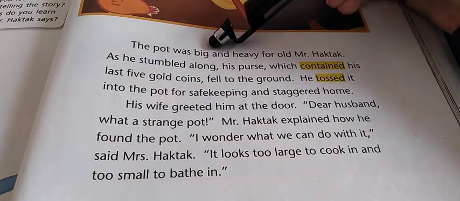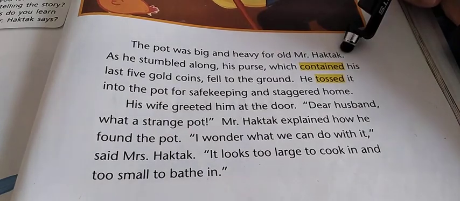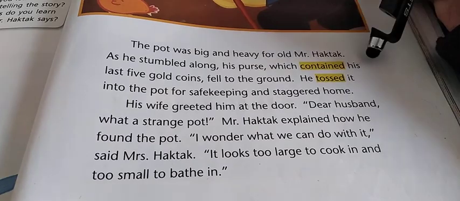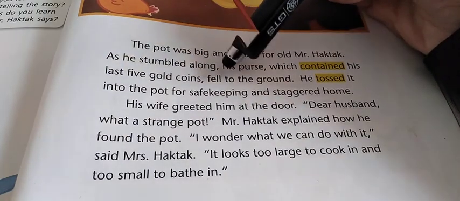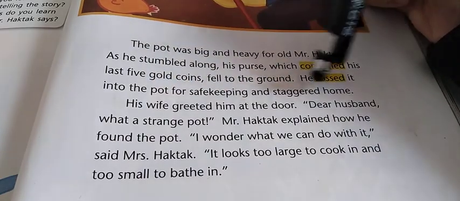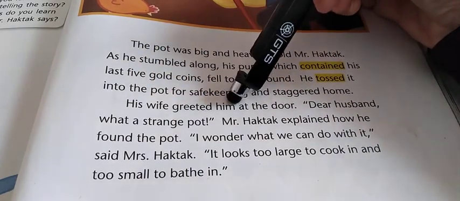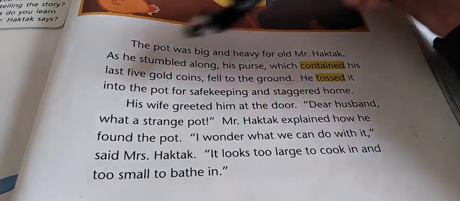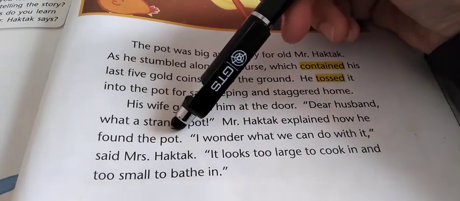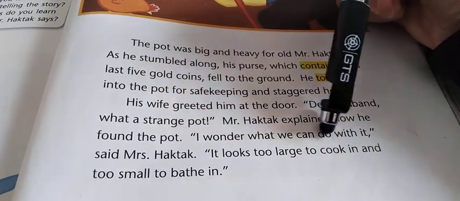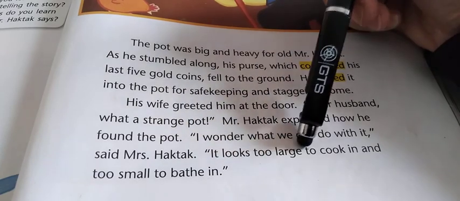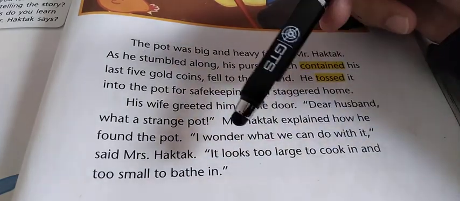The pot was big and heavy for old Mr. Hagtag. As he stumbled along, his purse, which contained his last 5 gold coins, fell to the ground. He tossed it into the pot for safekeeping and staggered home. His wife greeted him at the door. "Dear husband, what a strange pot!" Mr. Hagtag explained how he found the pot. "I wonder what we can do with it," said Mrs. Hagtag. "It looks too large to cook in and too small to bathe in."